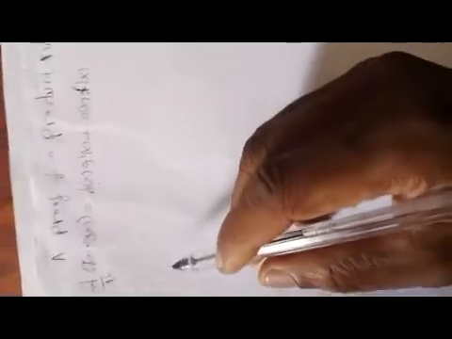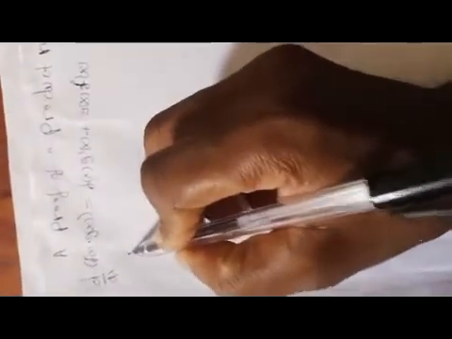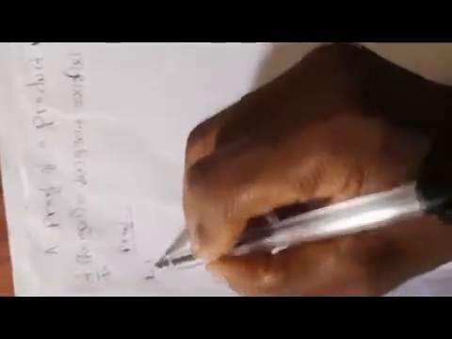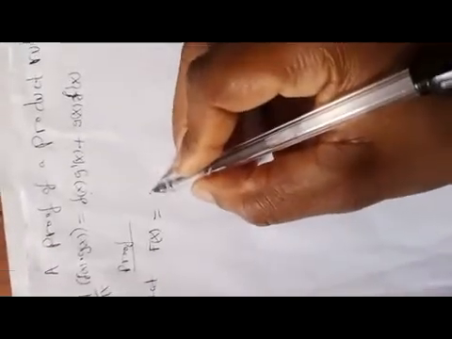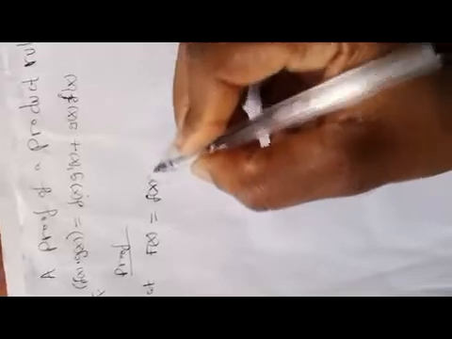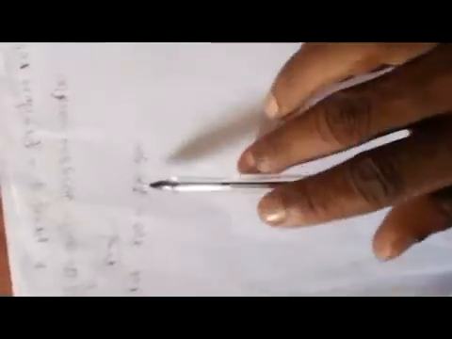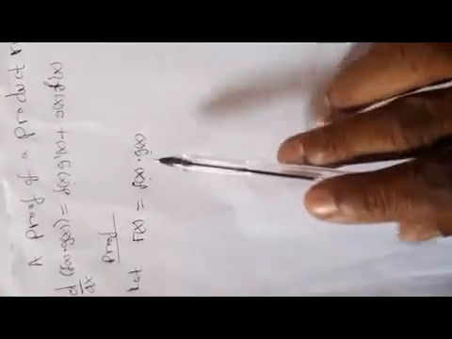To prove this, I'm going to let capital F of x equal small f of x times g of x. This is the product of two functions, f of x and g of x. So I want to prove this.